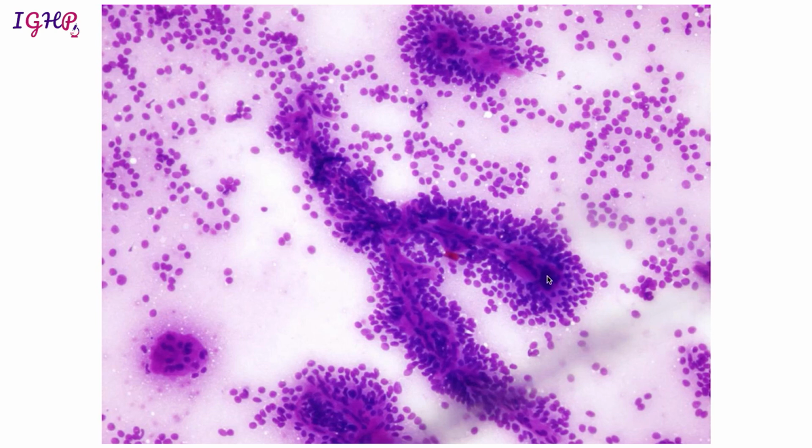An important differential of SPEN will be neuroendocrine tumors. In neuroendocrine tumors, the cells again will be monotonous, but they will not show these definite papilloid fragments that are usually seen in SPEN. In addition, you can get your immunomarkers done on the cell block, especially for PR, CD10 and beta catenin, along with the neuroendocrine markers, which will be positive in SPEN. So this is again a neoplastic lesion, which is a solid pseudopapillary neoplasm.